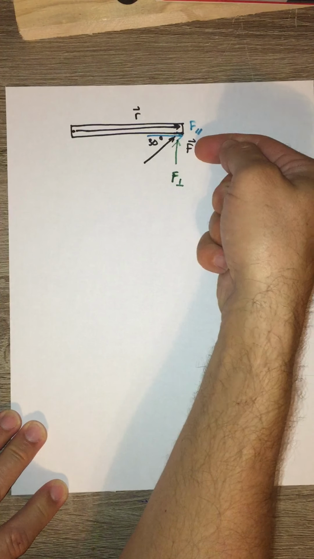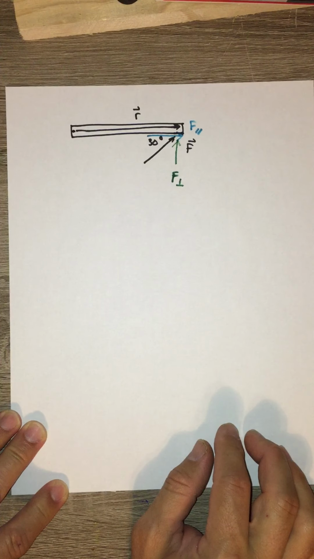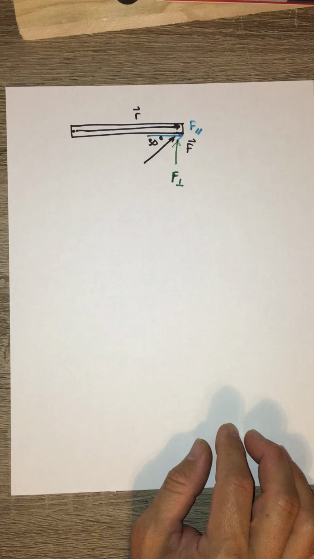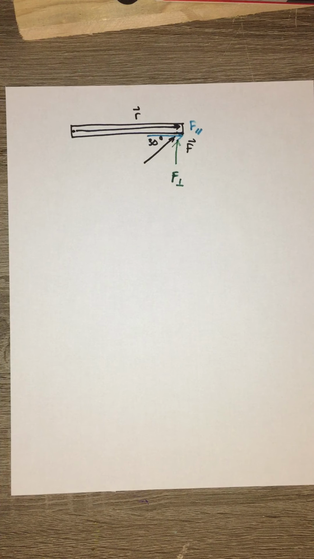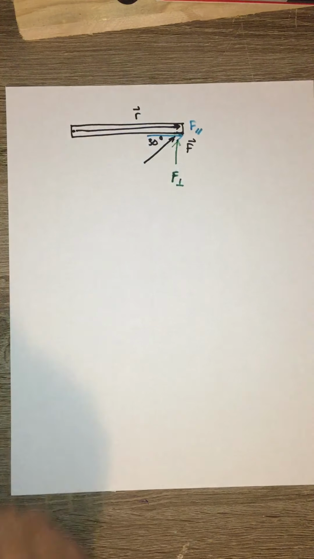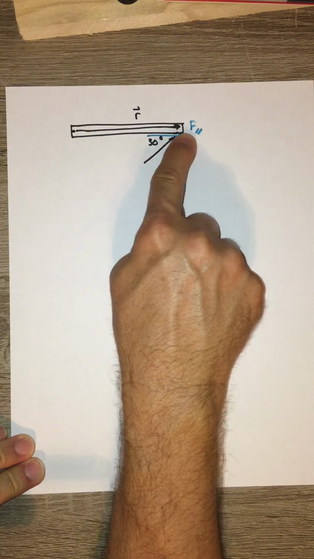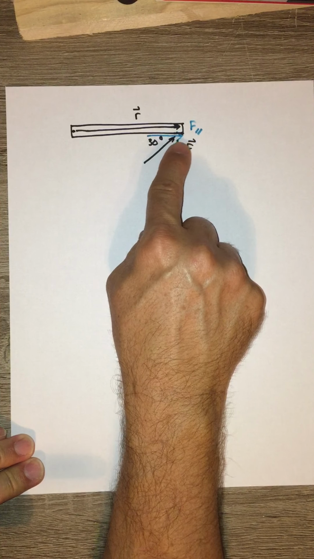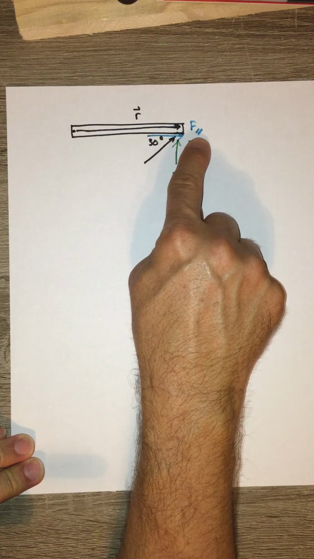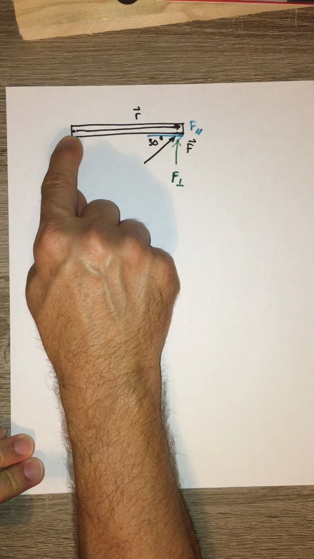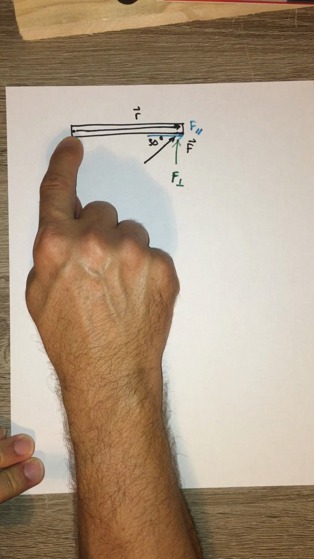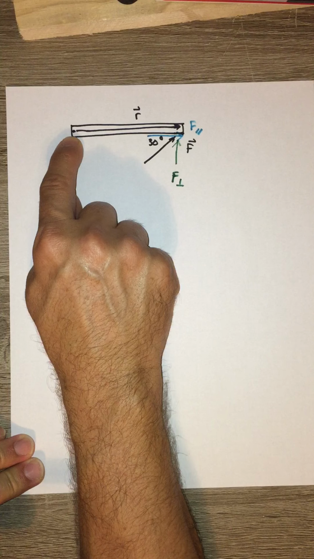Or maybe you push on the door towards the hinges. I mean, if you're sitting in a room with a door, go do it. Does the door open? No. No, it does not, because the line of action of this parallel force passes through the point about which we're calculating the torque.